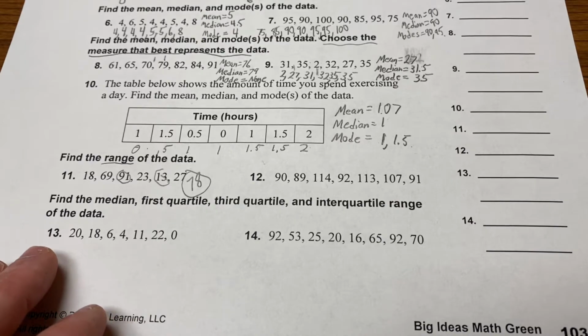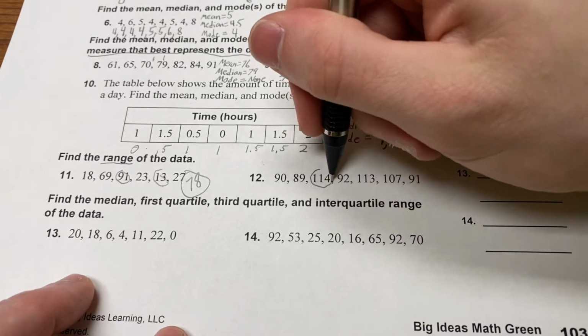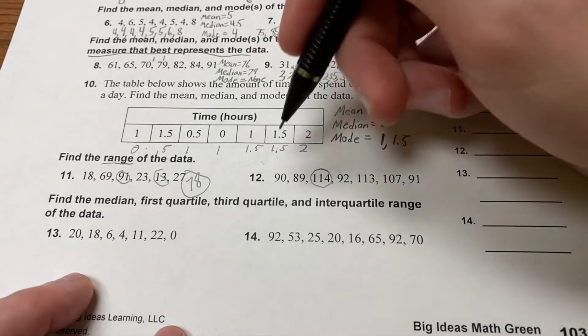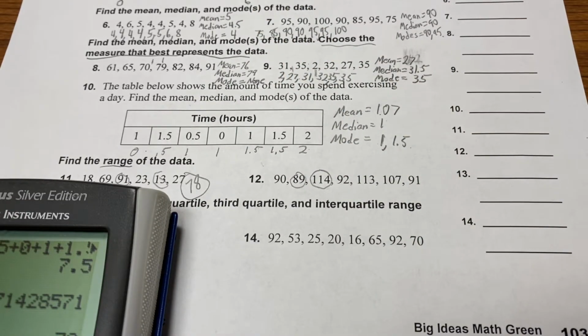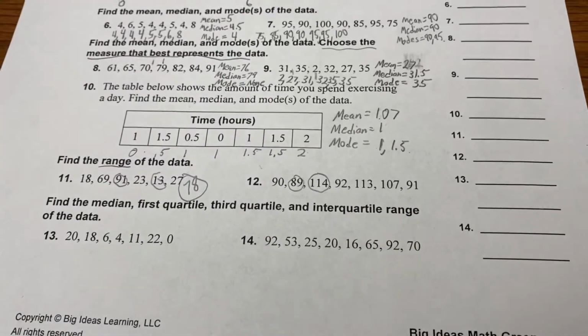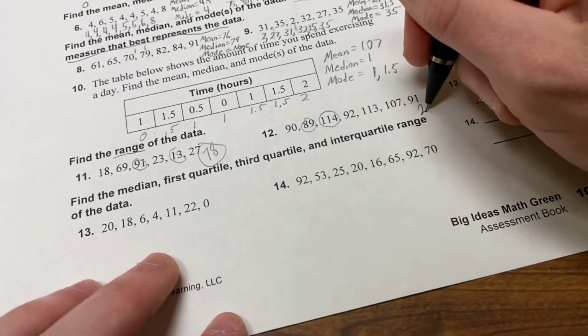All right, number 12, we're doing the same thing. We've got to find our highest value. Our highest value here is 114, and our lowest value on here is 89. So we do 114 minus 89. 114 minus 89 is 25, so our range is 25.